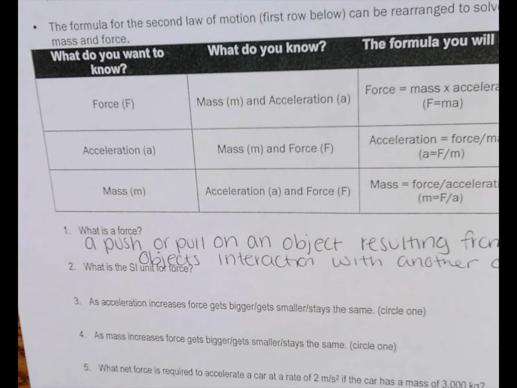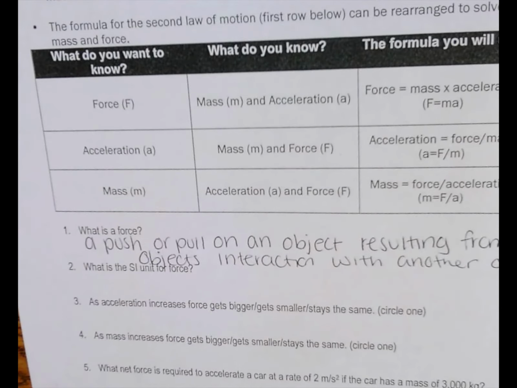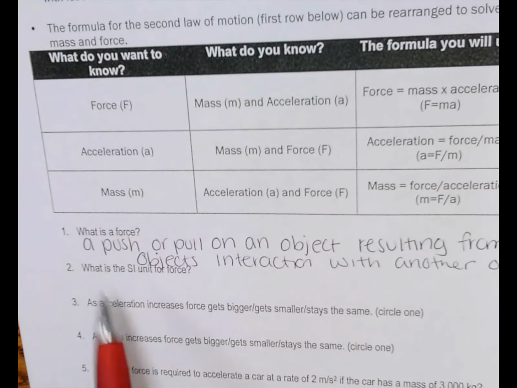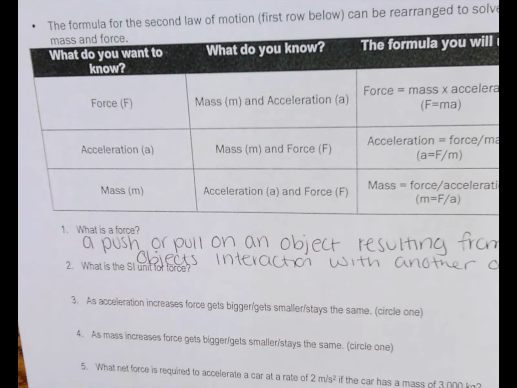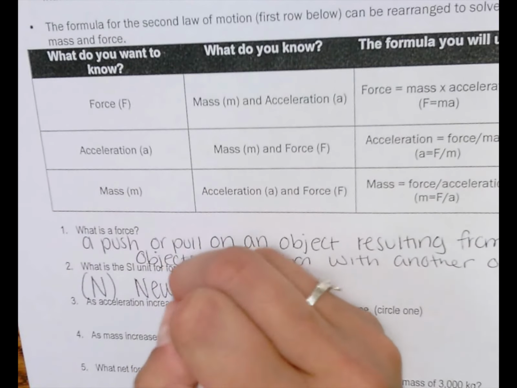What is the SI unit for force? Guys, every single time I ask students about this, they say F. F is not force. F is the variable we use to identify force. The SI unit for force, meaning the standard international unit, just like the SI unit for mass is going to be kilograms. What is the SI unit for force? It's N, otherwise known as newtons.